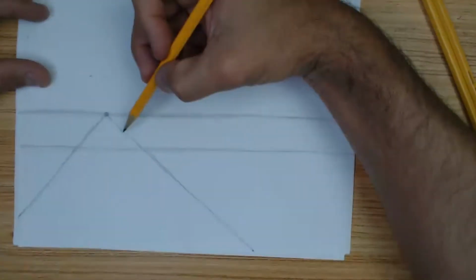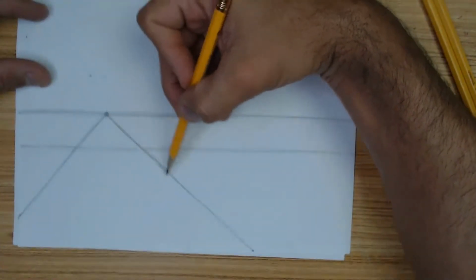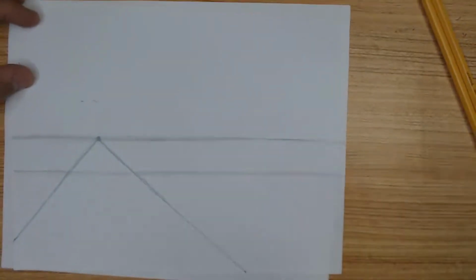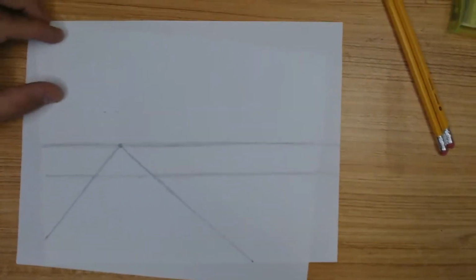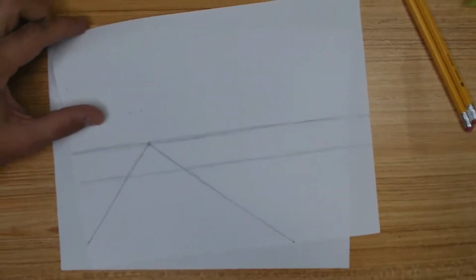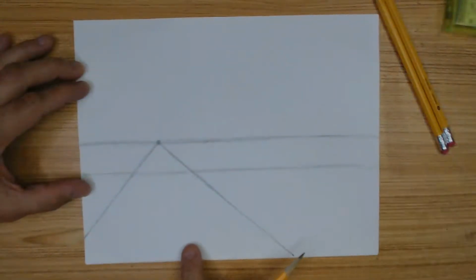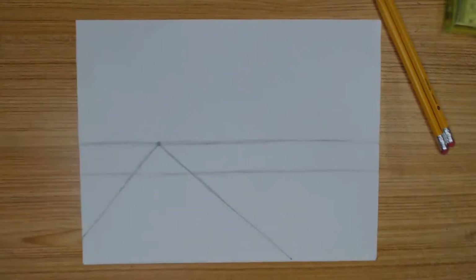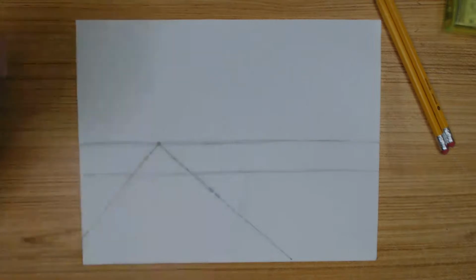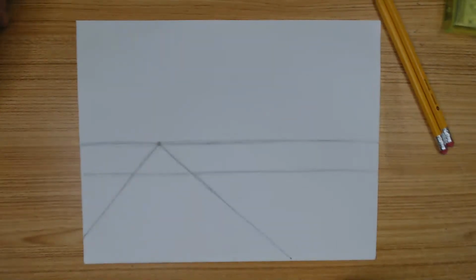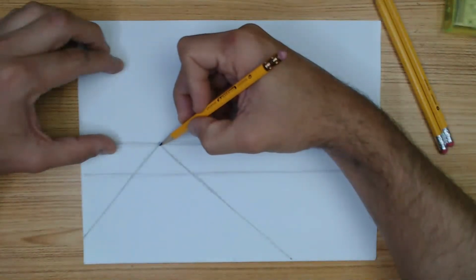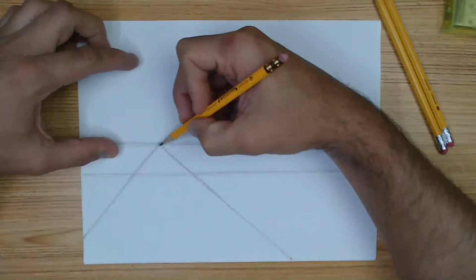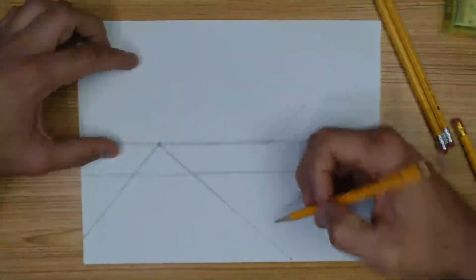All right. We have two lines. So this is our road. Can you see it? Can you already picture it? This is the road heading towards the horizon. Now follow me here. I'm going to do another line from the vanishing point to about very close here.